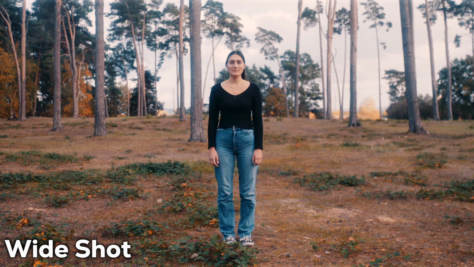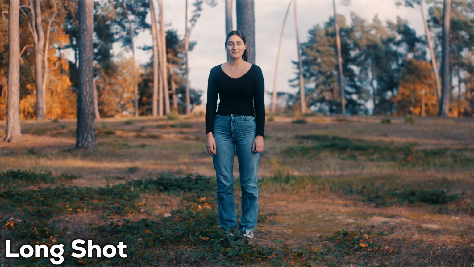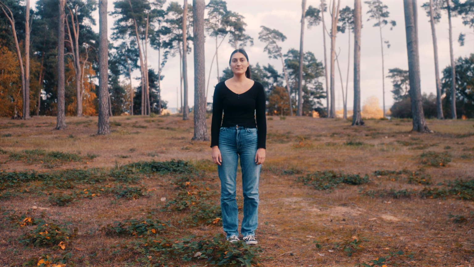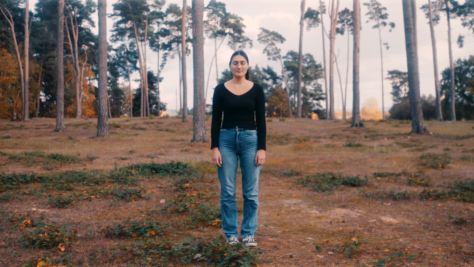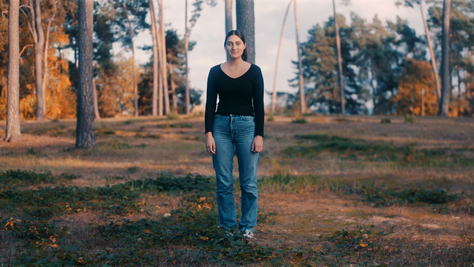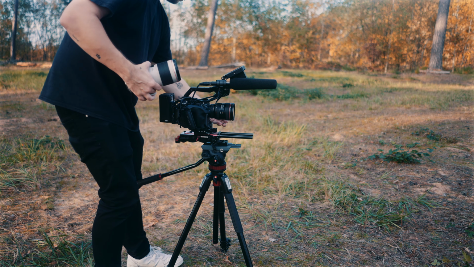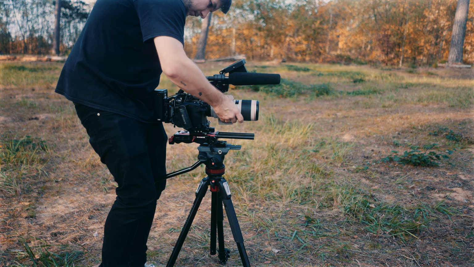Now let's take a look at the wide shot and long shot, as they are very similar but still different. Both shots show the subject from a distance, capturing their full body and some of the surrounding environment. A wide shot, which can also be called a full shot, is typically used to establish the setting and show the character's place within it. While a long shot focuses on the character from a distance, this can also mean showing the character in full from far away on a zoomed-in lens.